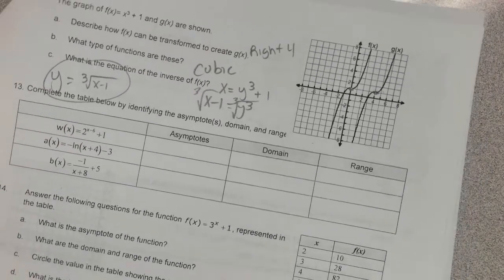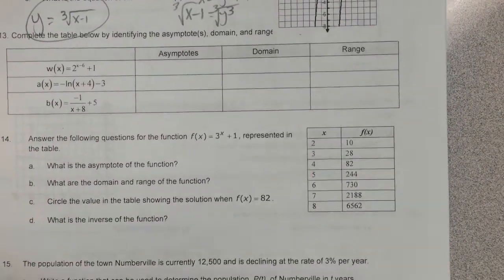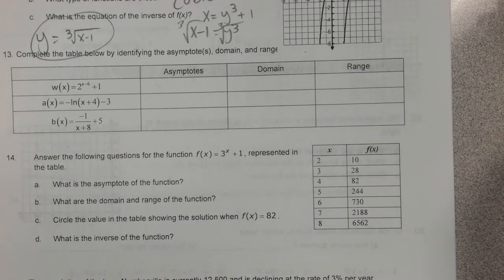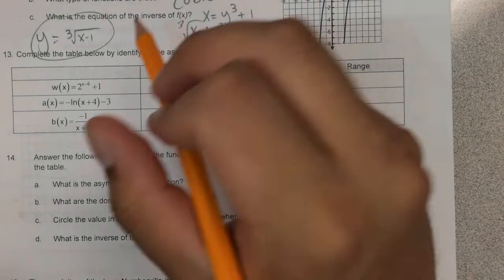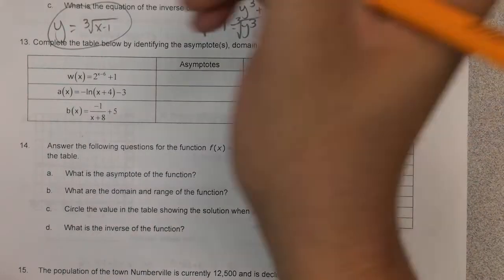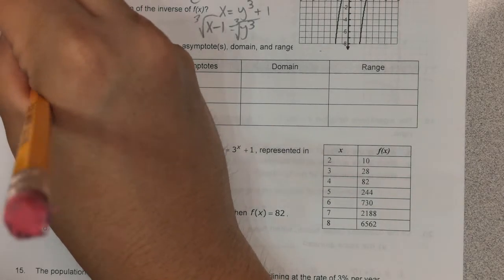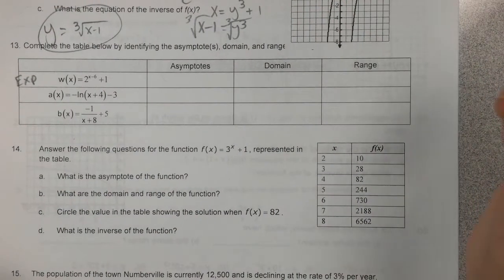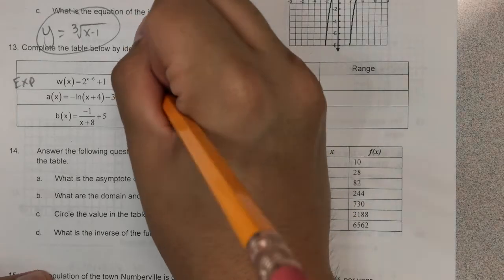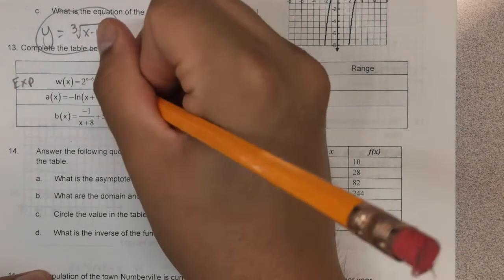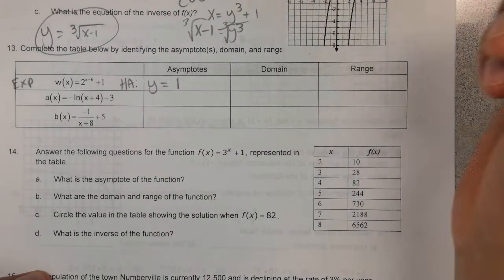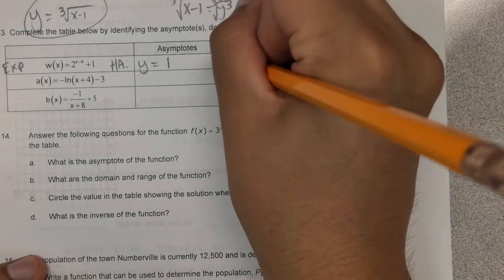And then for number 13, this one's an exponential function. Exponential functions only have horizontal asymptotes. So y equals 1. The domain is all real numbers.